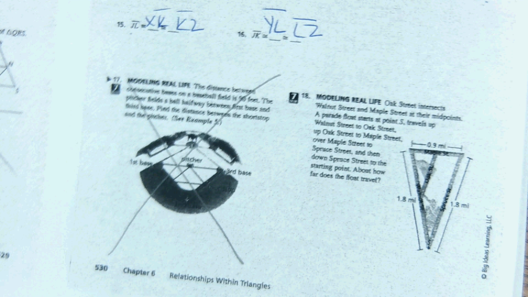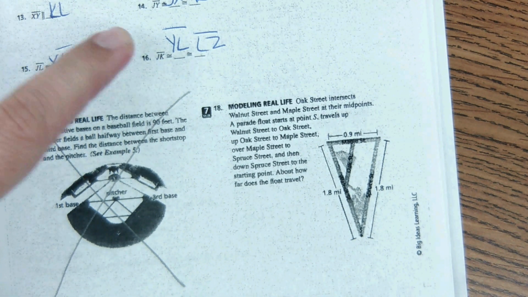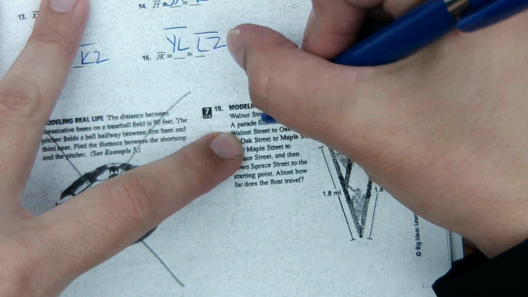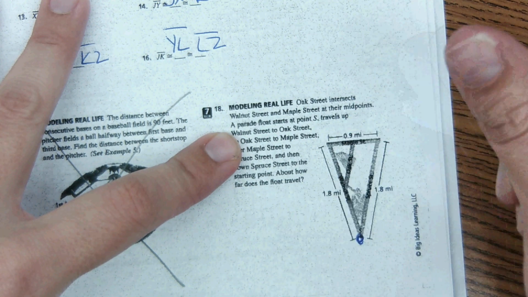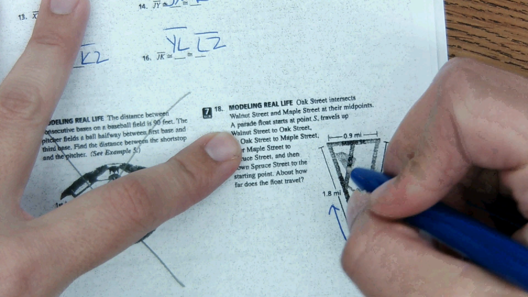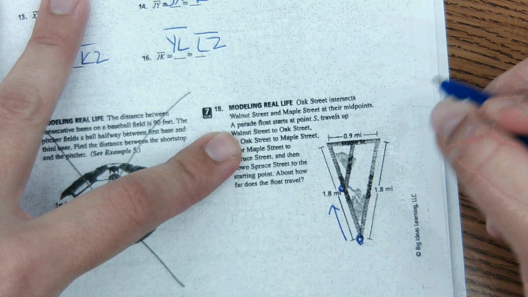Okay, we're almost done. 17, we're just going to cross out because it didn't print well. And then 18 is where they try to make it a little bit higher level, where they put different concepts together. In this example, a float in a parade goes a certain route. The parade float starts at point S, and then it goes up Walnut Street to Oak Street. It also says Oak Street is a mid-segment, so that means it hits at the midpoint right here.